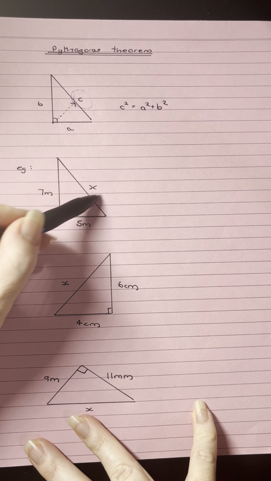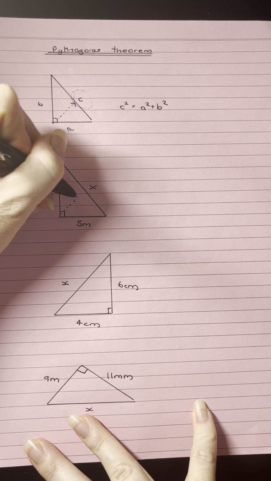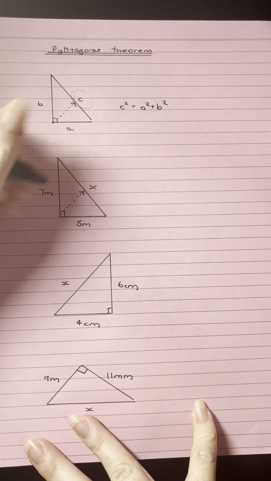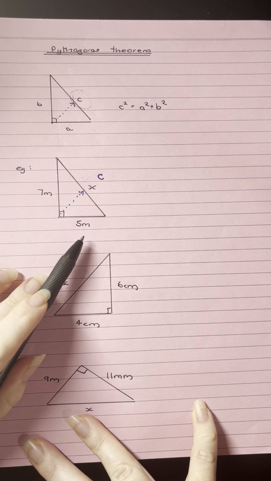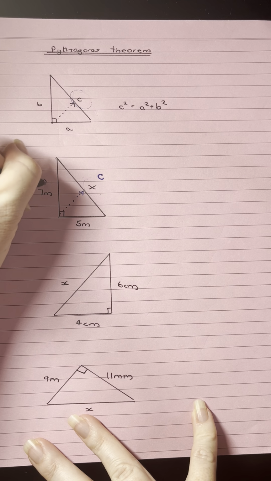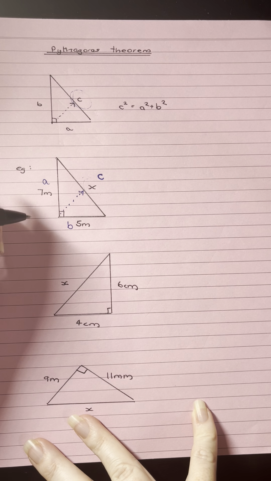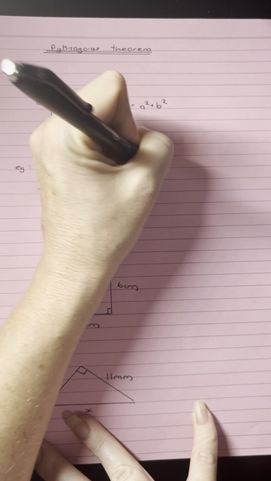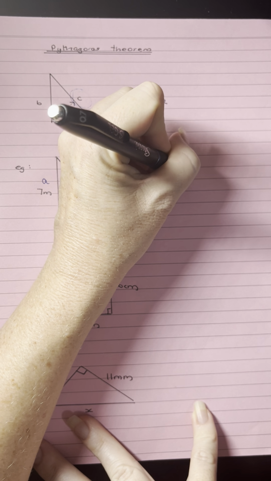Now we've got our x is on the side that doesn't touch the right angle. So it's the hypotenuse, or what we're going to call C. We can then choose to put our A and B on the 5 or the 7. It doesn't matter. I'm going to put my A on the 7 and my B on the 5. Then I'll write my rule. C squared equals A squared plus B squared.